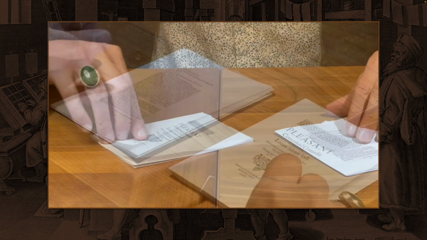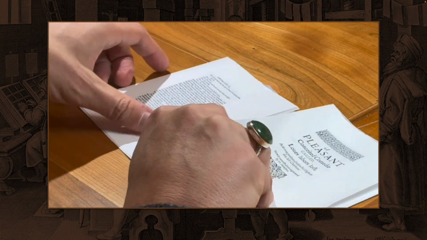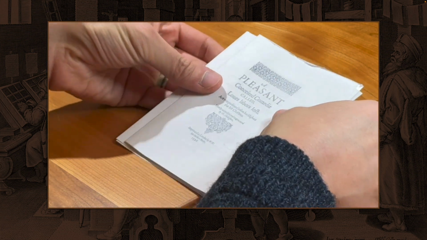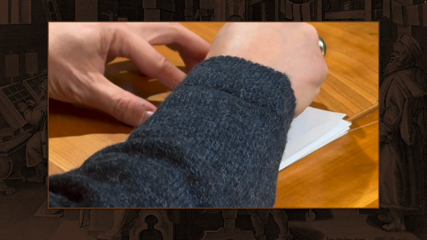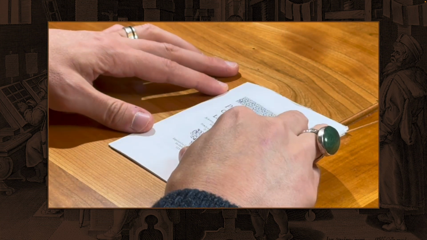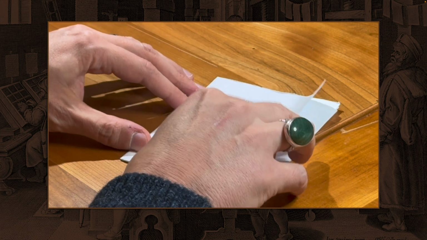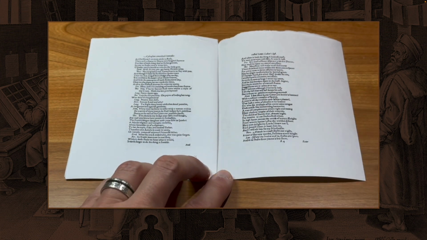So now I've got 2 gatherings, and at the bookbinder, they would simply place one on top of the other and sew them into a book. The folio, there were other books a little more complicated with gatherings inserted inside of gatherings, but this one is pretty straightforward. And so when you flip through, you can look at the signatures and you'll see they're in proper order.